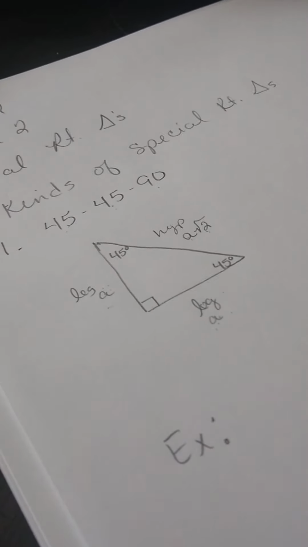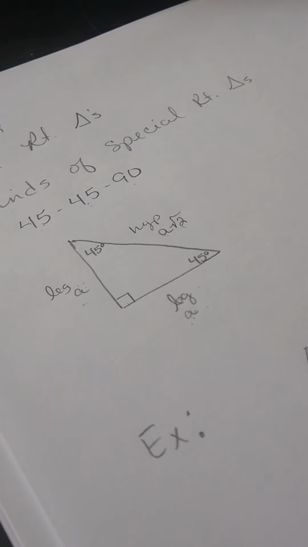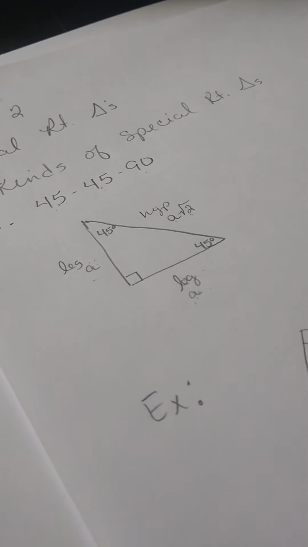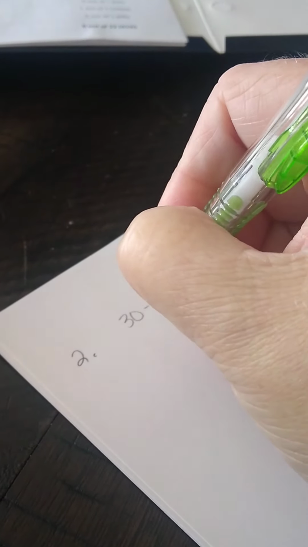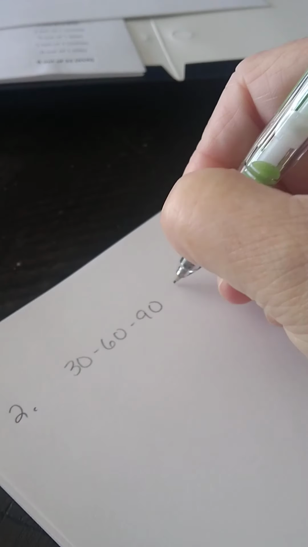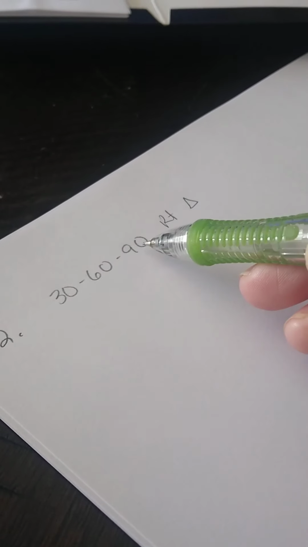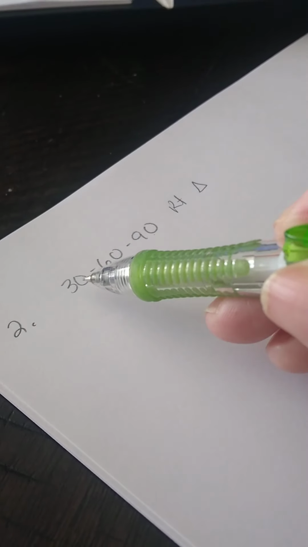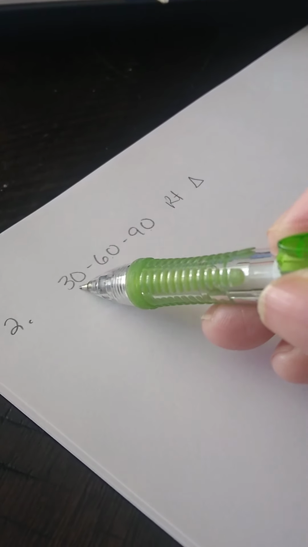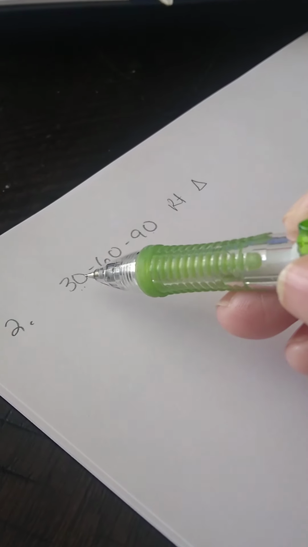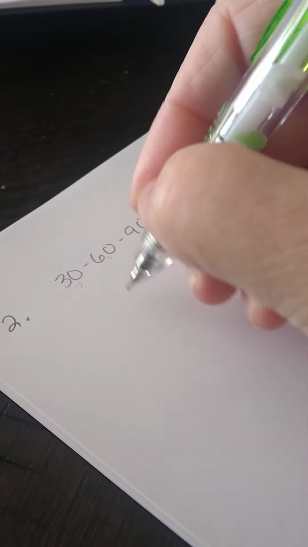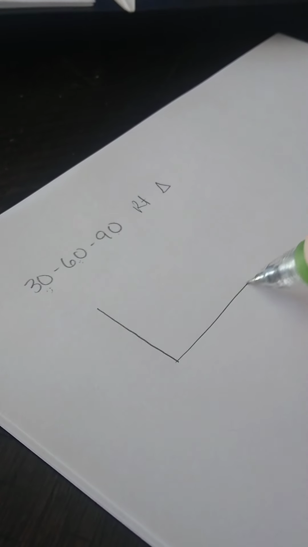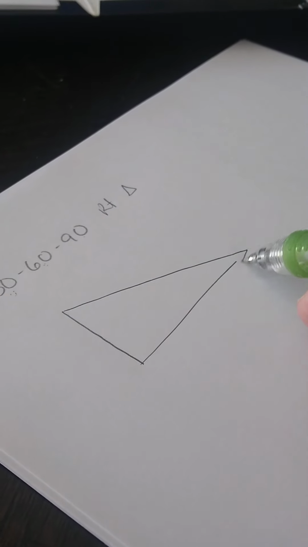The 45, 45, 90 is actually kind of easier because the legs are the same. The second kind of special right triangle is a 30, 60, 90. Again, the 30, the 60, and the 90 stand for the angle measures. 90 because it's a right triangle, and my other two angles would be 30 and 60. So I have a small angle and a large angle. Therefore, I'm going to have a short side and a long side, short leg and long leg. So it's going to look something like this. Whoops.